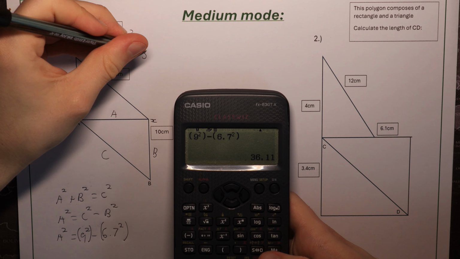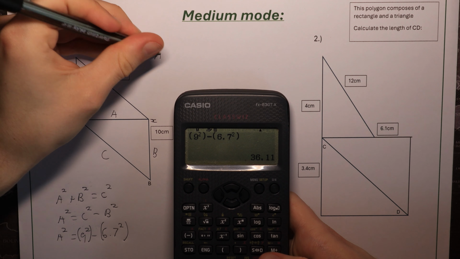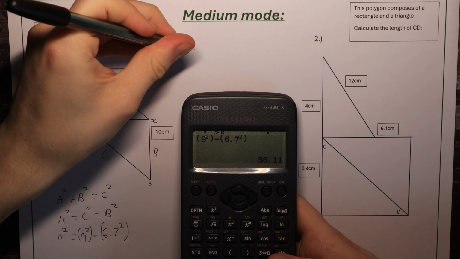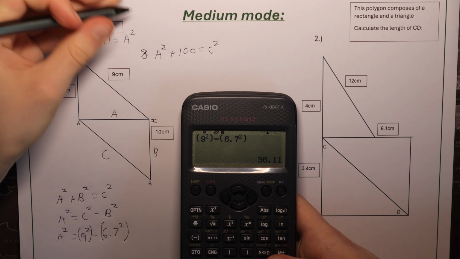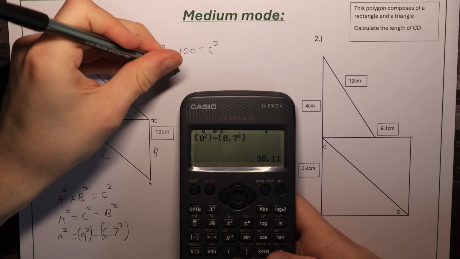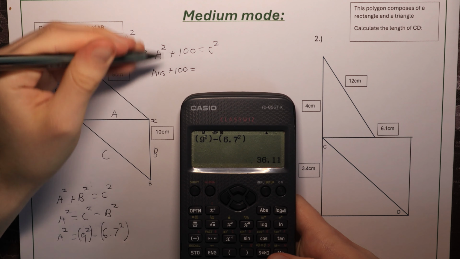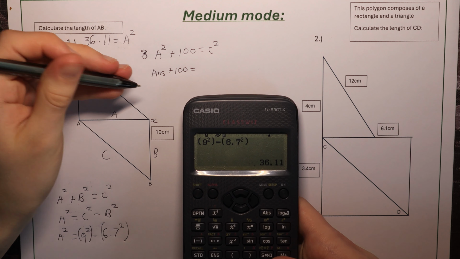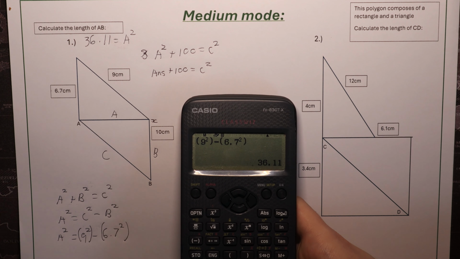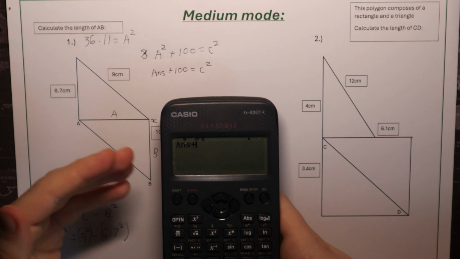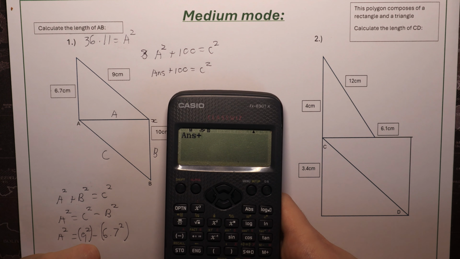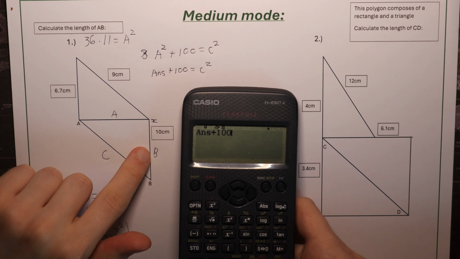So we have, let's put this as A squared plus obviously 100 equals C squared. So again, we can just say answer here. You can even put answer as a working out mark because they will understand if you're on a calculator paper that you just press the answer symbol. So plus 100 equals C squared. So again, we press plus. We don't even press the answer key because it does it automatically, at least for Casios. Now what we just do is plus 100 because we're doing 10 squared from B squared.